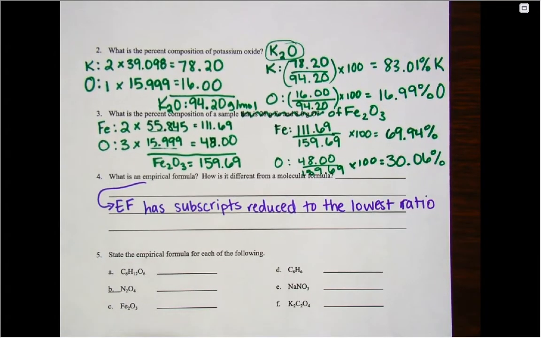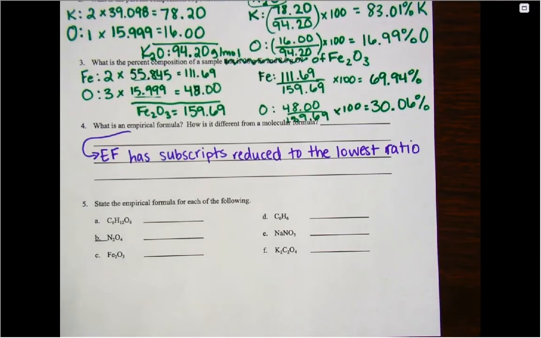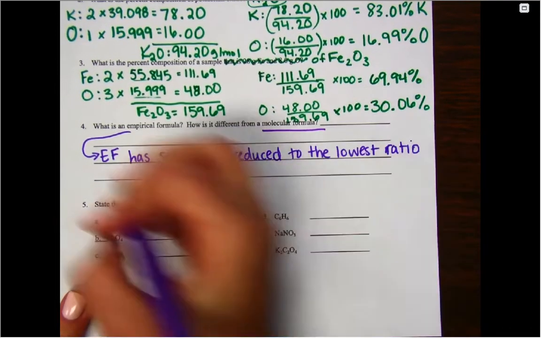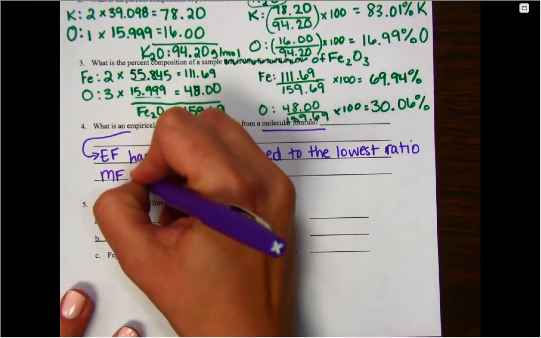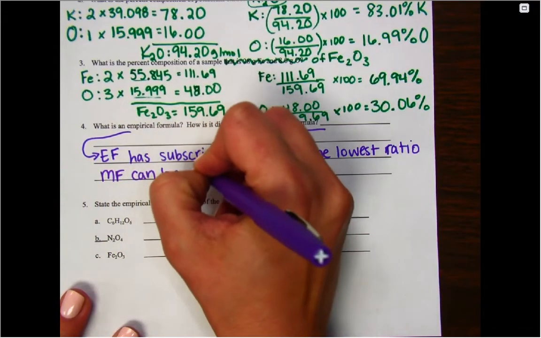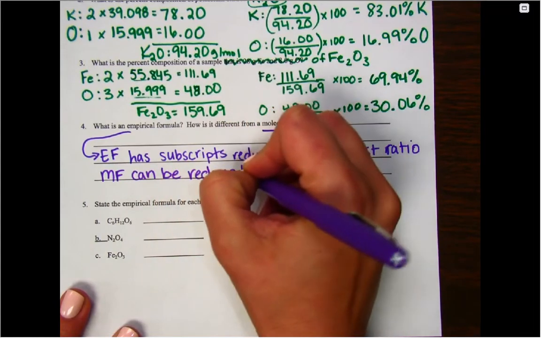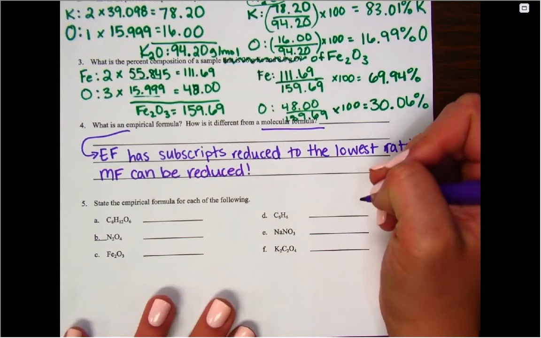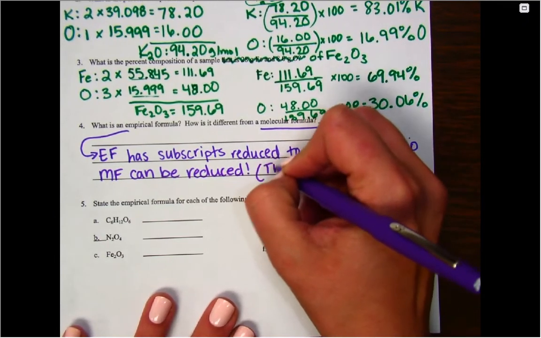So what that is going to look like is with our ionic compounds, when we were learning about naming and formula writing, your ionic ones were always the ones where if you ended with like a 2,4, you reduce it to a 1,2, or a 2,2 reduced to a 1,1, right? So just like that, when we're dealing with empirical formula, that one is the one that will be reduced to the lowest one. Whereas molecular formula can be reduced. So it's not at the lowest ratio. We call molecular formulas the true formula.